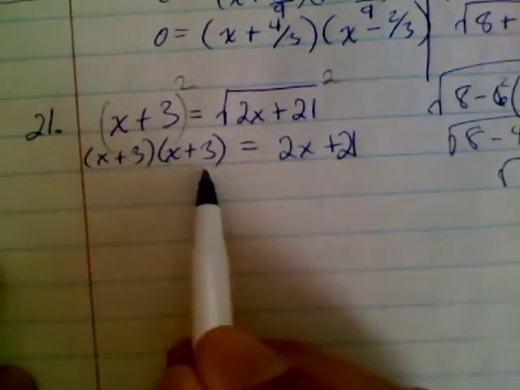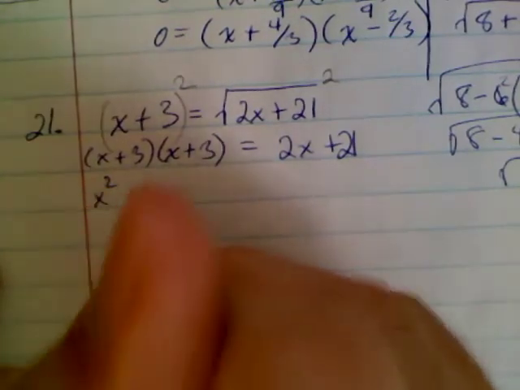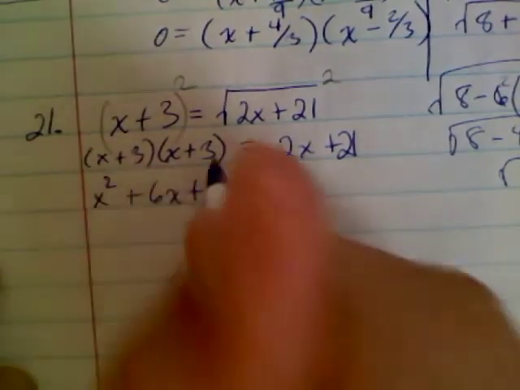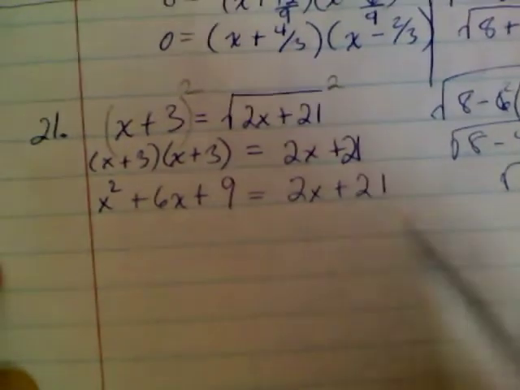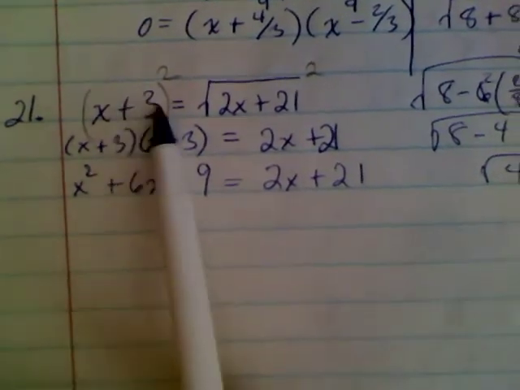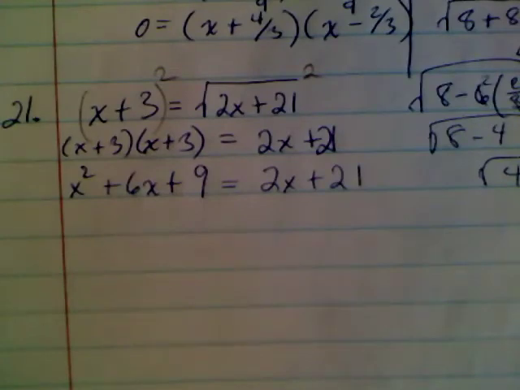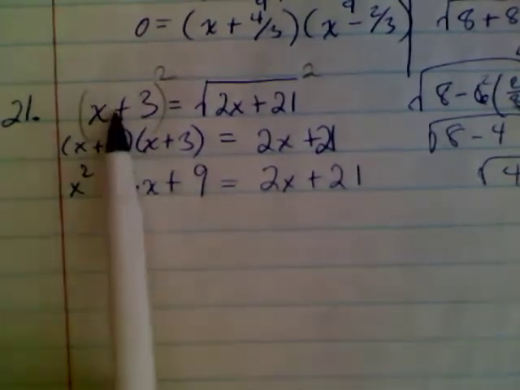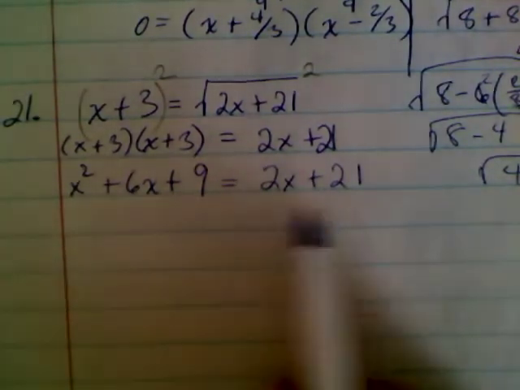x plus 3 times x plus 3 gives you x squared plus 3x plus 3x plus 9. That's 2x plus 21. And then your question is, why can't you just square it and say x squared plus 9? It's not x squared plus 9. It's x squared plus 6x plus 9. Okay? So you're forgetting about the middle term if you just square it like people so often do. Okay? So we're going to take this and just solve it.